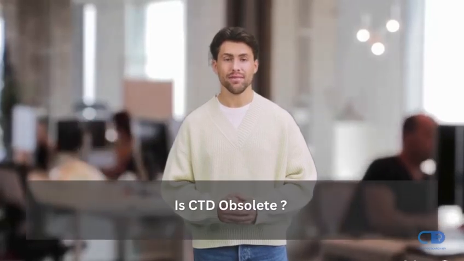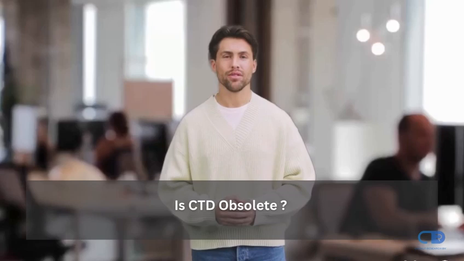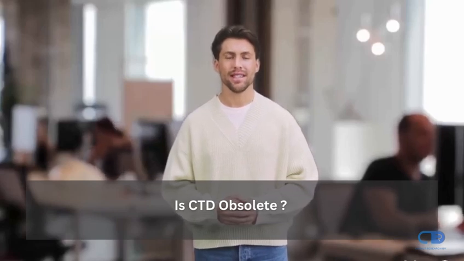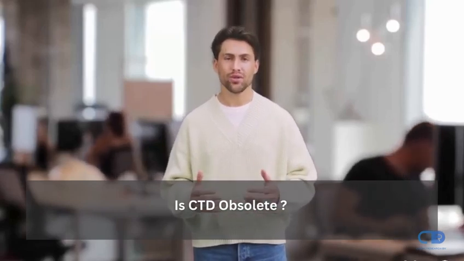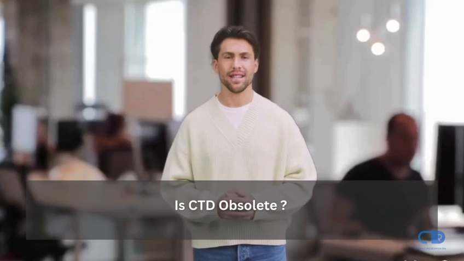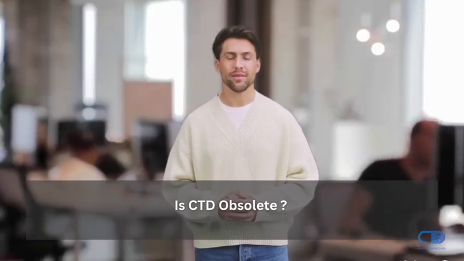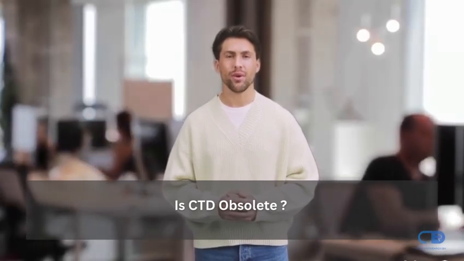Now we have an important question. Is CTD obsolete? Not entirely. Some smaller or emerging markets still accept CTD, but even in those regions, the trend is clear. The future is eCTD. The sooner you adopt it, the faster you'll be able to scale and respond to evolving global requirements.